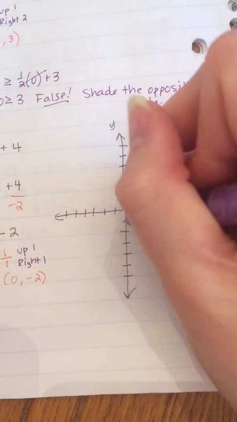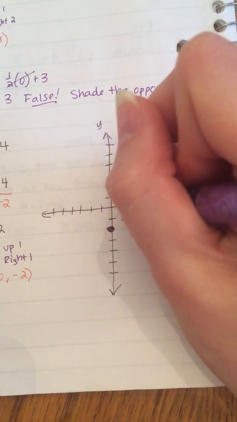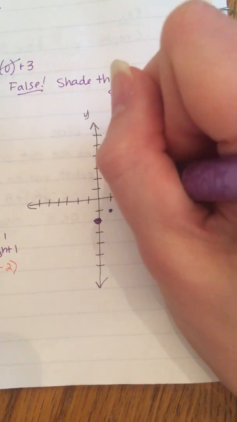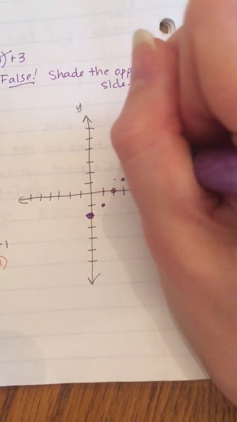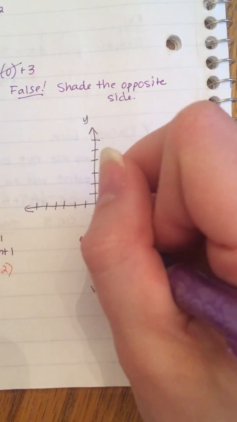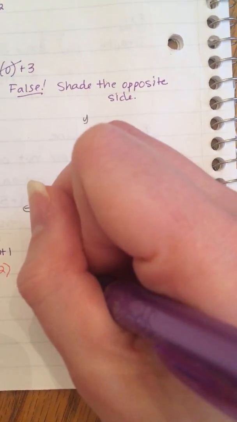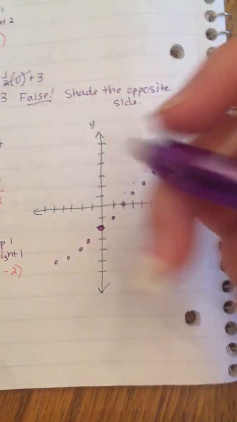Put a point at 0, negative 2, and then go up 1 to the right 1, up 1 to the right 1, or down 1 to the left 1. Mine's not perfect, but that's okay.